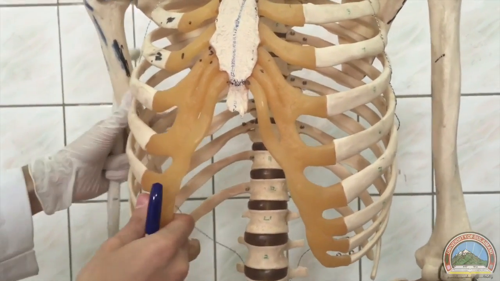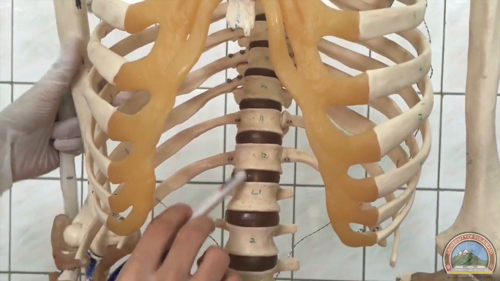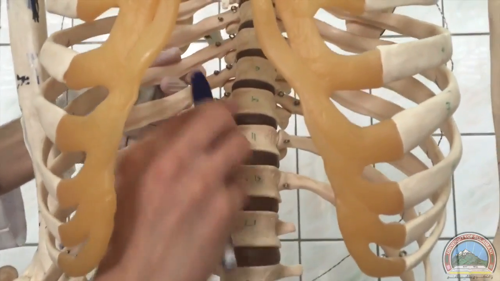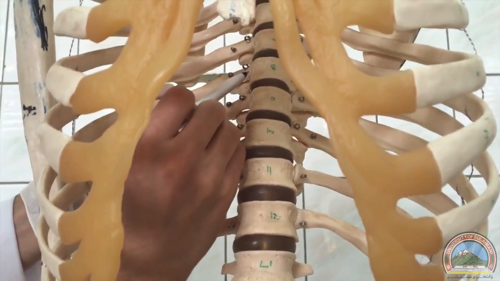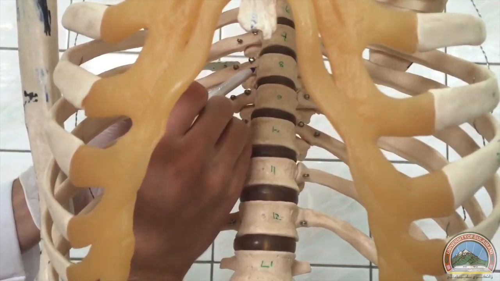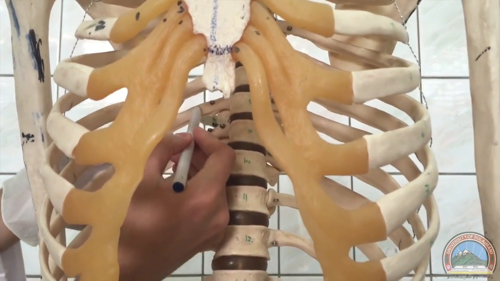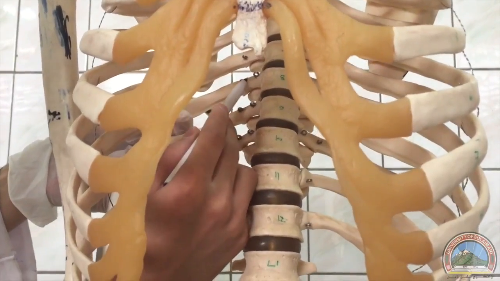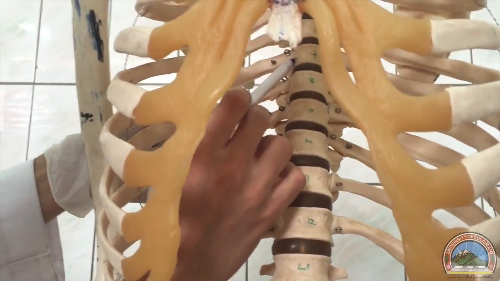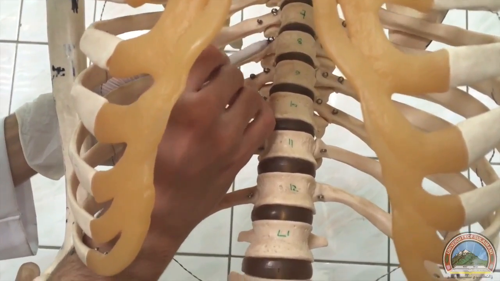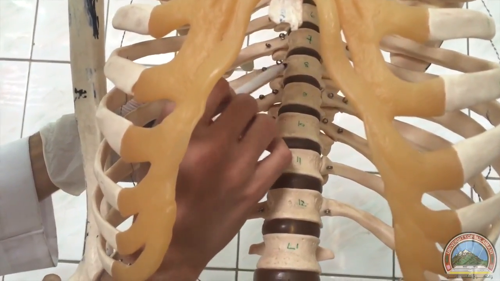And here, for example, let's have a look at this. Okay, so this is head of the rib. This is articular surface of the head for articulation with the vertebral body of the numerically corresponding thoracic vertebra. So this is the eighth rib. This is the eighth thoracic vertebra, and this is the seventh thoracic vertebra. So this is articular surface of the head of the eighth rib for articulation with the vertebral body of the vertebra above the numerically corresponding thoracic vertebra.